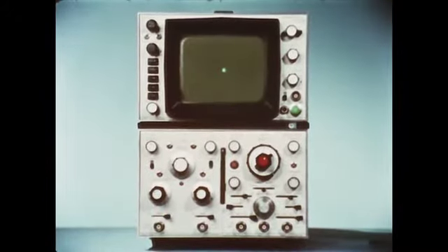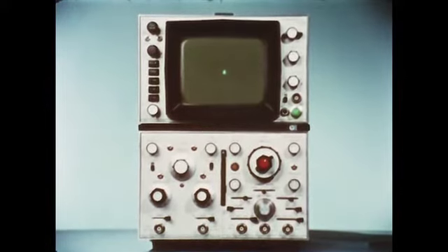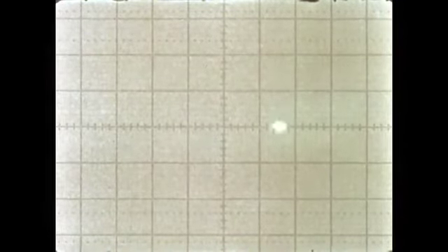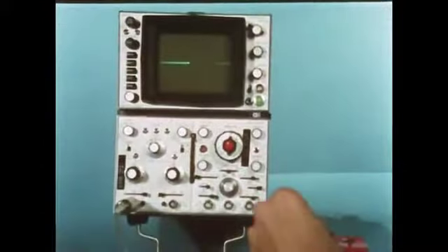On the front of the oscilloscope screen is a set of graph lines. The vertical or y-axis represents voltage. The horizontal or x-axis can represent time. In this demonstration, a battery's voltage is plotted against a slow time base.